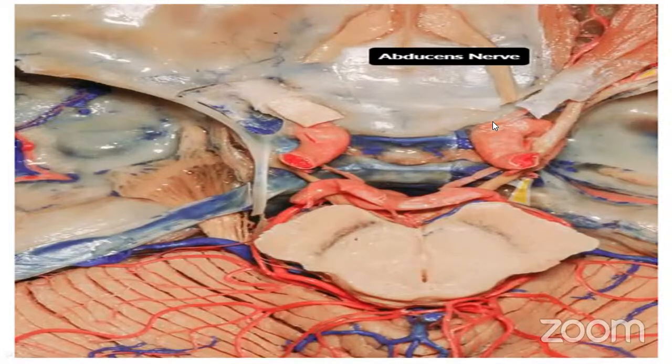This is the ophthalmic branch entering the optic canal with the optic nerve. This region is again the chiasmatic sulcus. Here is the posterior cerebral artery, and this is the superior cerebellar artery, between which the oculomotor nerve passes to enter the lateral wall of the cavernous sinus.